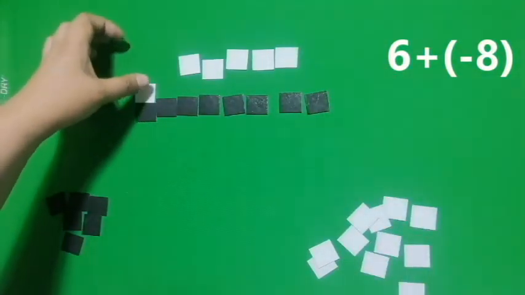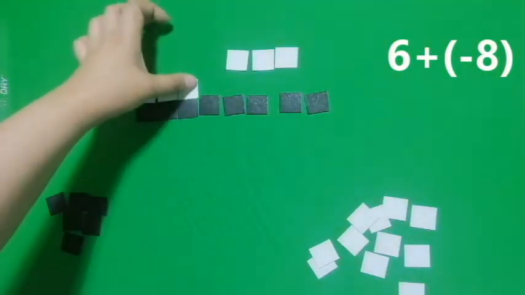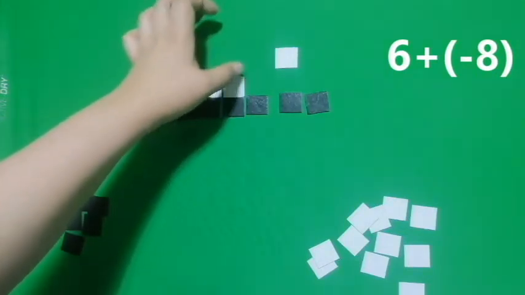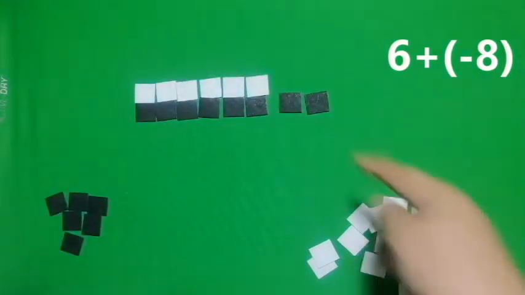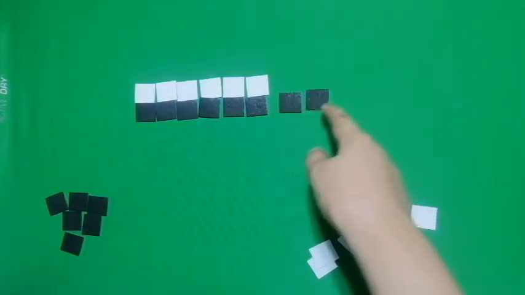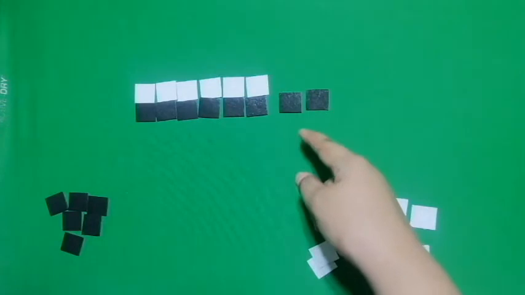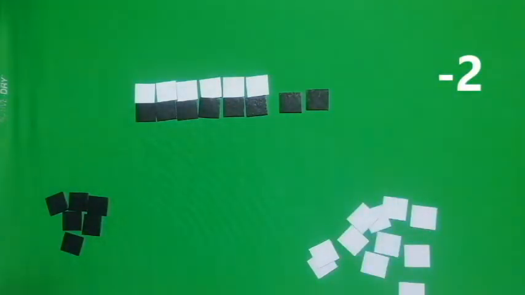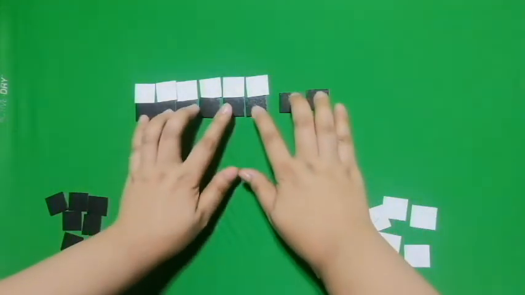So, we have 1, 2, 3, 4, 5, 6. O, sa may nabilin? We have negative integers. Kay black tiles man ang nabilin. So, since duha ka black tiles ang nabilin, therefore the sum is negative 2. Okay. I hope you get it.